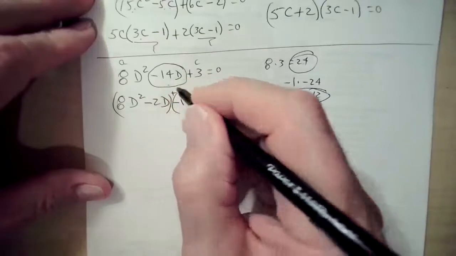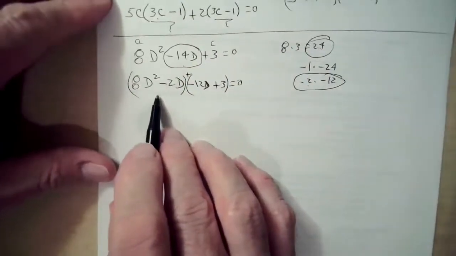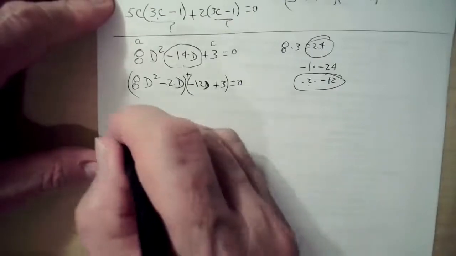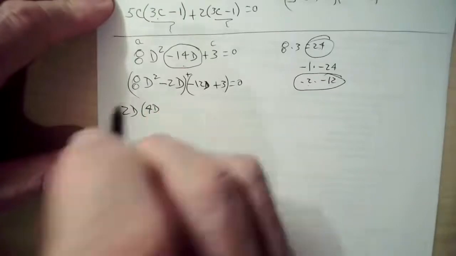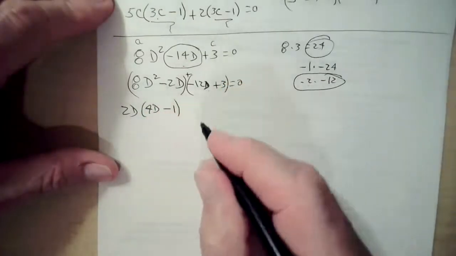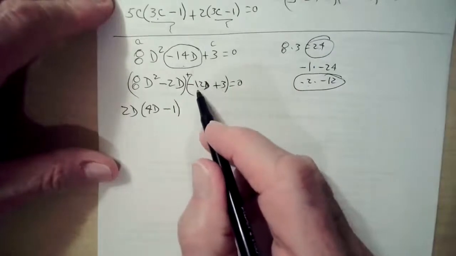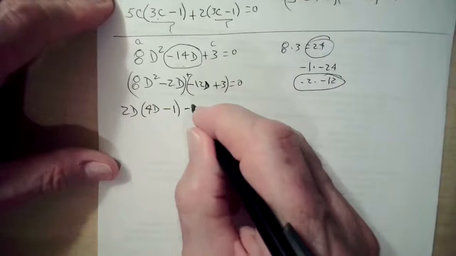Okay, we're going to group these together, and there's a plus in here. Now, what can we factor out of this? Looks like 2d times 4d minus 1. Now, what can we factor out of here?